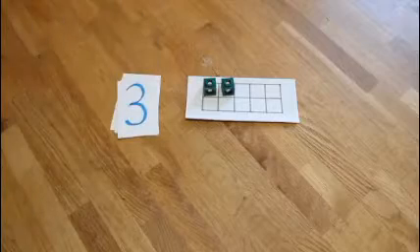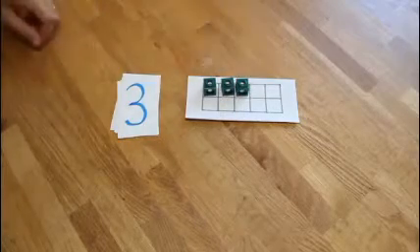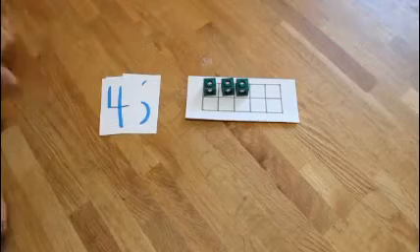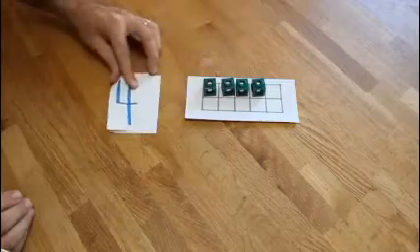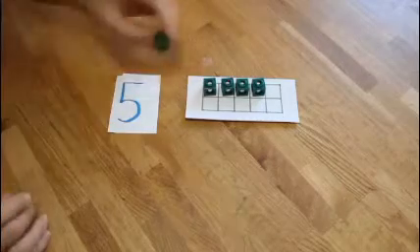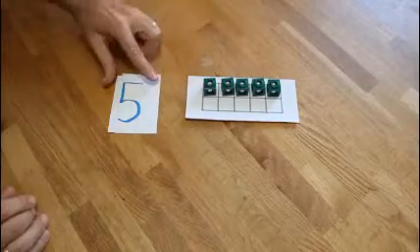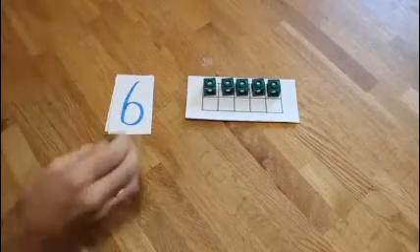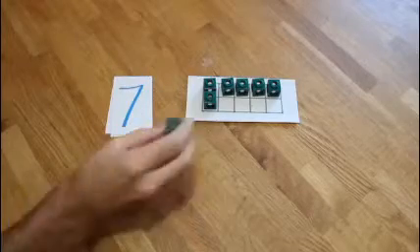Then 3. Next is, don't get ahead of ourselves, 4. After 4 is 5. So we got half of the 10 frame filled up now. After 5 comes 6. Then we have 7.